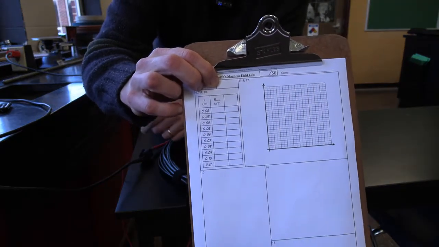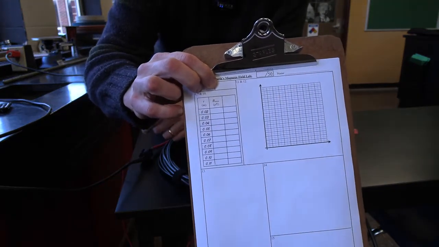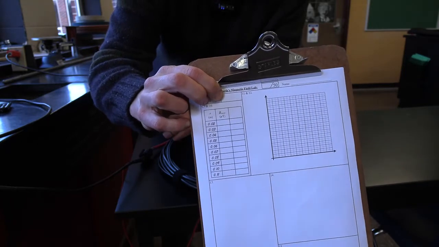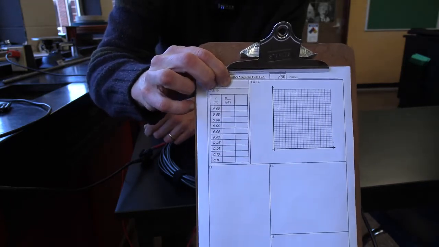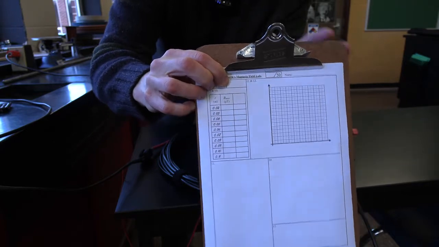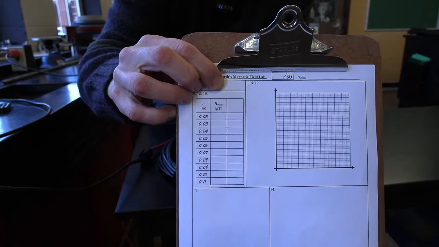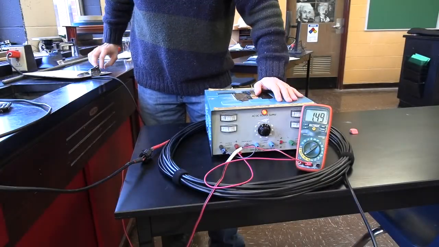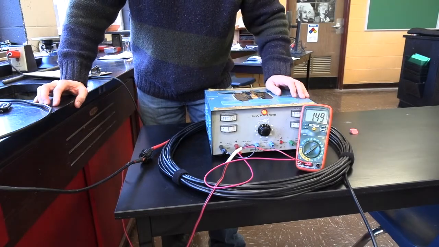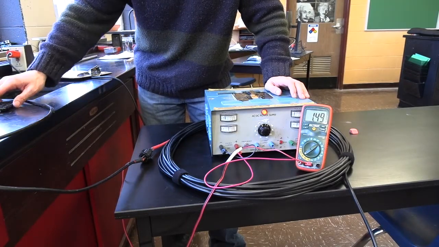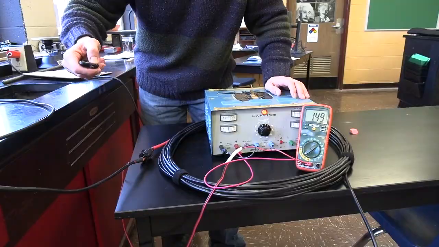So go ahead and look up the current in the Google Sheet, multiply it by 7, and record that value right here in the data table. So do that now. All right, now that we have the current established, we're ready to start measuring the magnetic field at different radii. So let me reconfigure the camera.